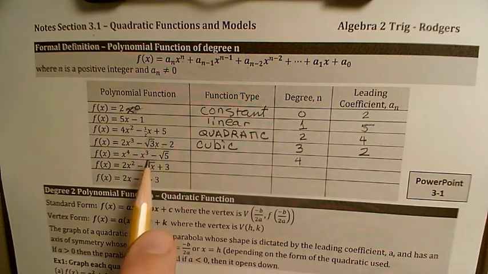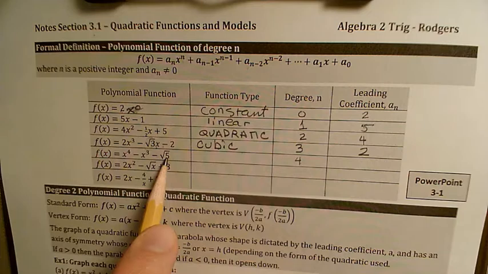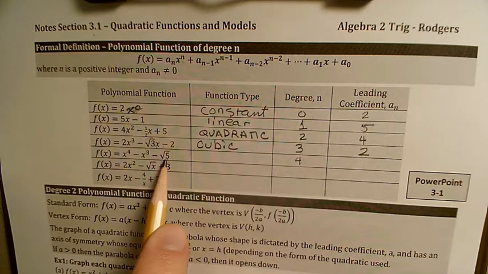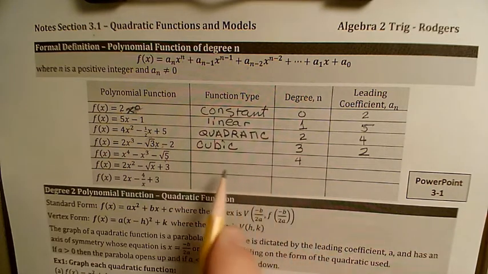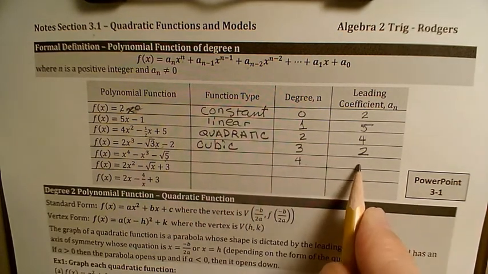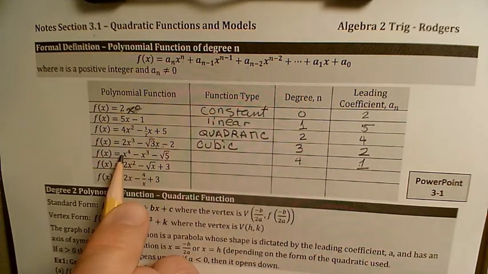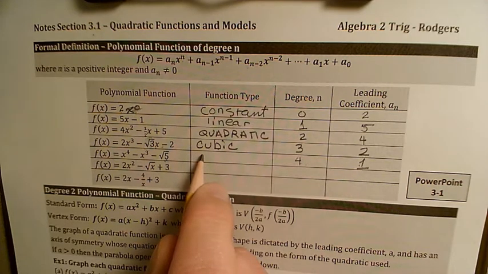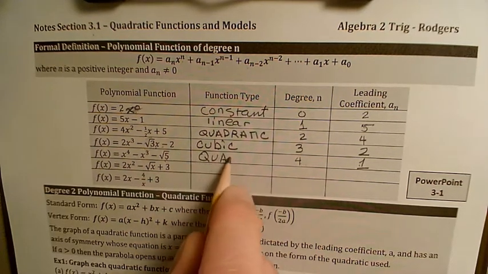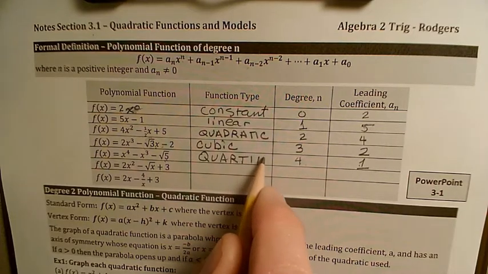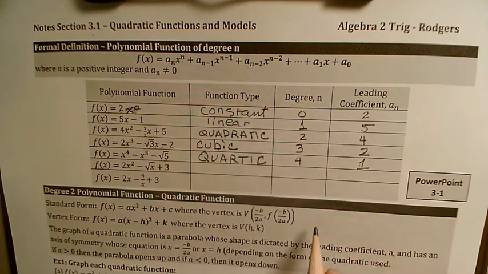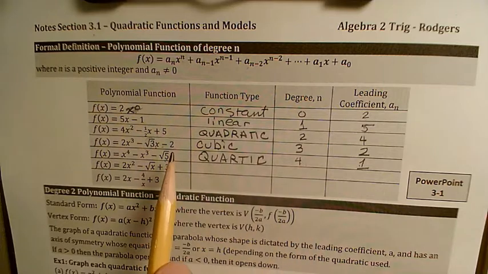Okay, let's go on to this one now. So this one is a degree 4 polynomial. The constant is irrational, square root of 5. Not a problem. It's fine. It doesn't have to be a rational number. It could be irrational. So this one is degree 4. The leading coefficient in this case is 1. There is no coefficient out in front, so we know that's 1. This is called a quartic. It's degree 4.